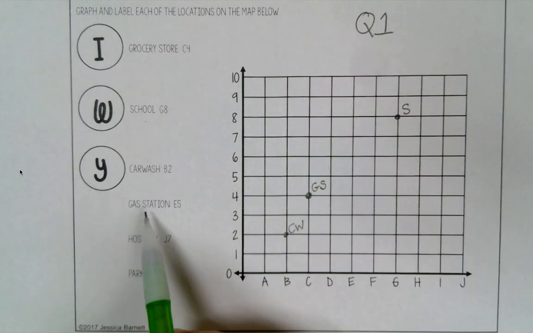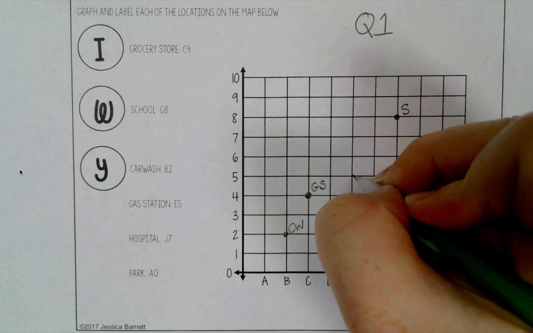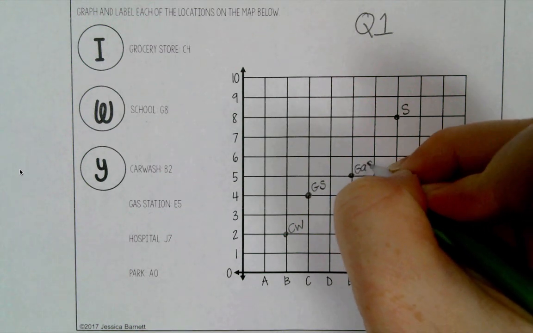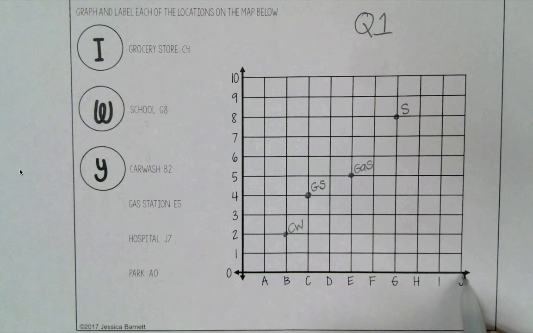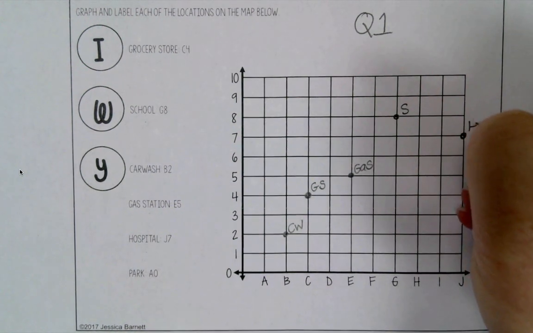All right, gas station, E5. Go over to E, and then go up 5 to my gas station. We're going to just say gas, because we already got grocery store. The hospital, go over to J, go all the way up to 7, and put H for my hospital.